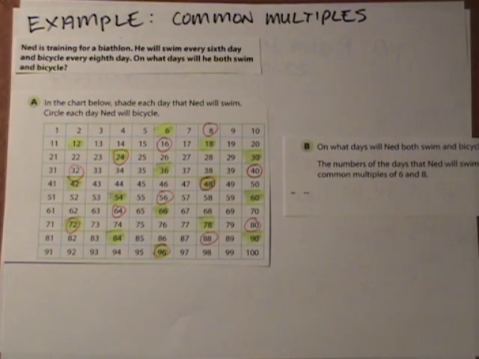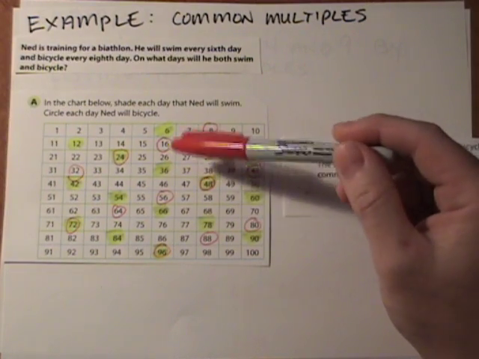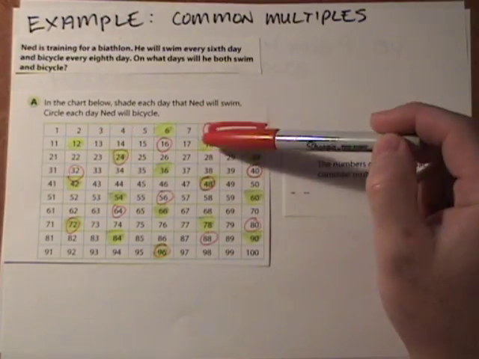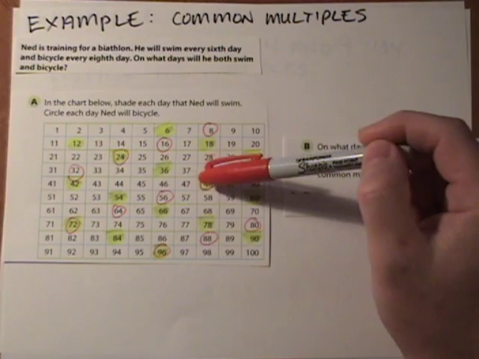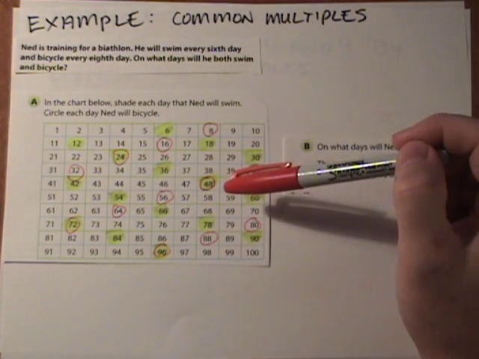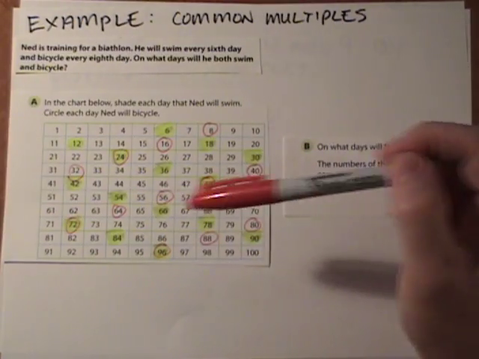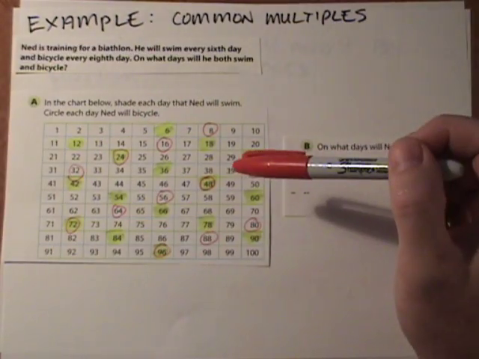Okay, so I went through and I've highlighted every 6th day. So every 6th day he's going to swim. So on the 6th day he's going to swim, the 12th day, the 18th, the 24th, the 30th, 36th, 42nd, 48th, 54th, 60th, 66th, 72nd, 78th, 84th, and then the 90th and 96th days. He's swimming on all those days.